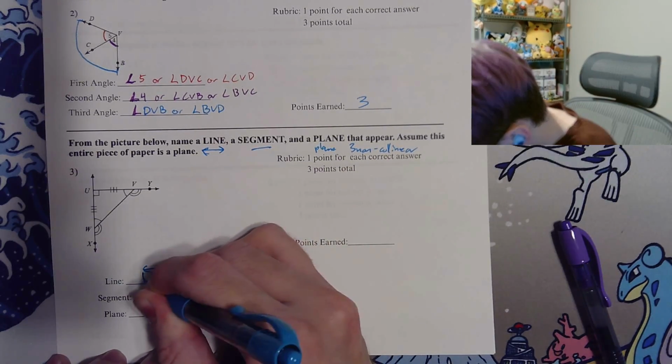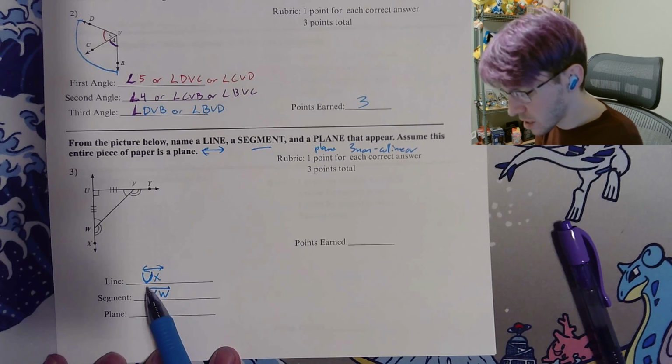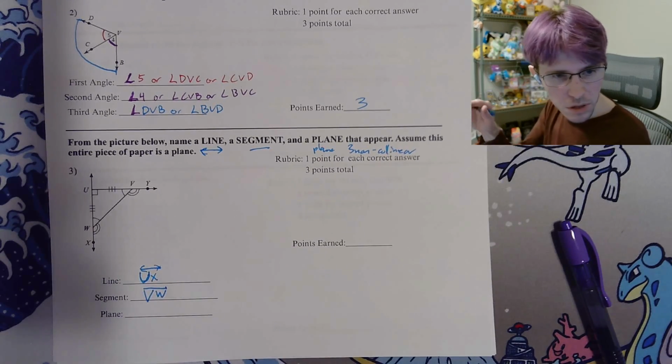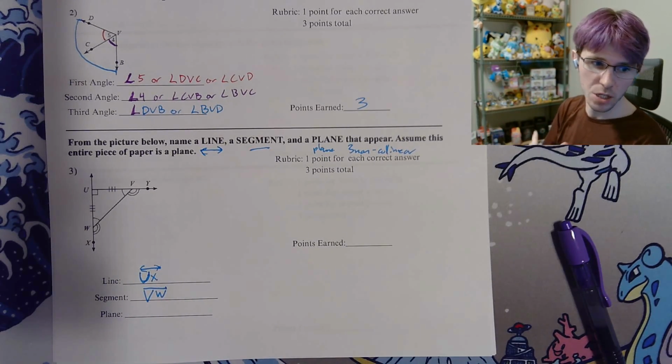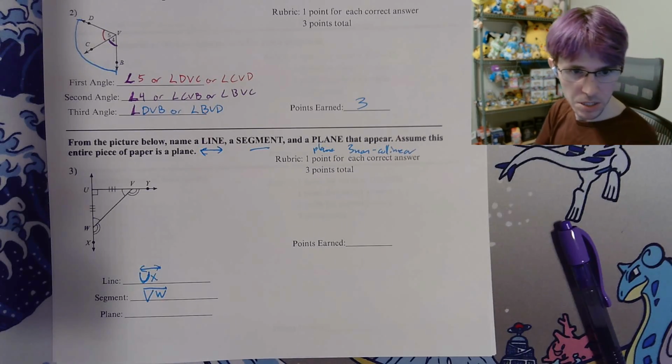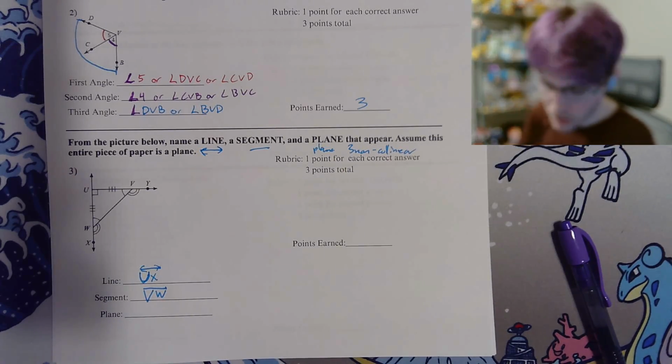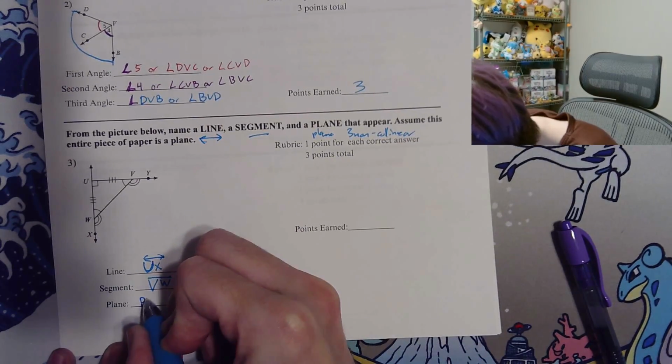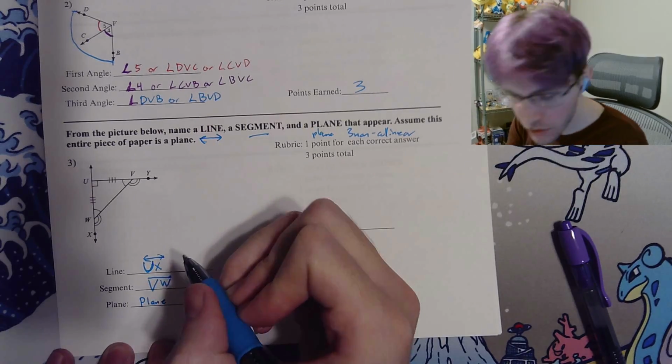It doesn't even necessarily have to be perfect. You actually could have just done the same exact one as like UX here, and then just put the bar over it, and it would have been totally fine. You actually don't need just that segment by itself. And then the word plane there. We do need the word plane in front of it. That's an annoying thing about the word plane.